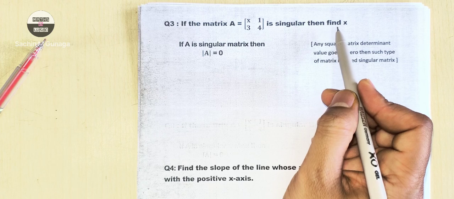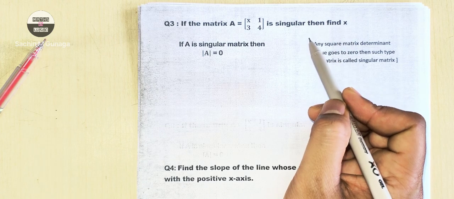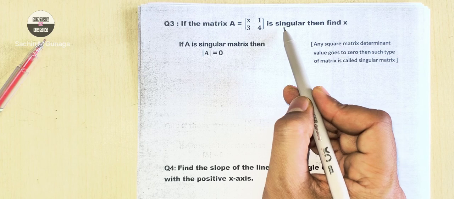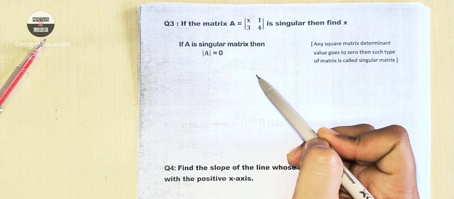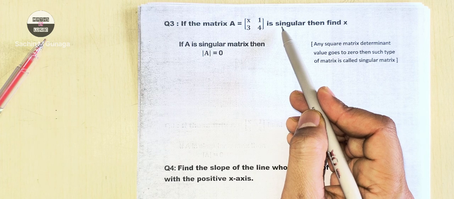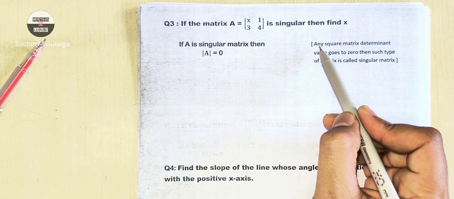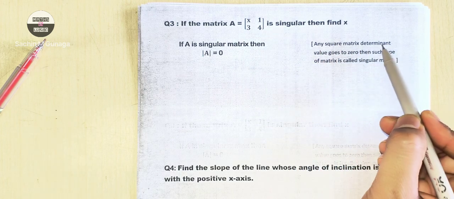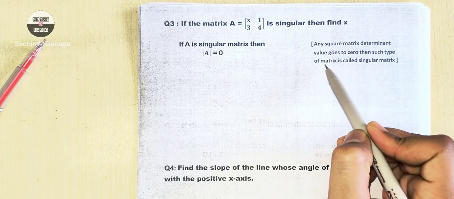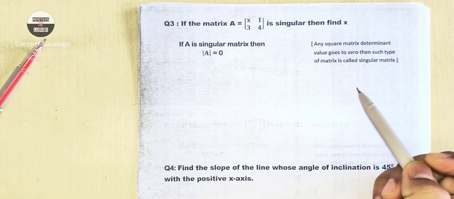So here we need to find out which value, the x value, but the condition given is, this is which type of matrix here? Singular matrix. First here we need to understand what is the meaning of a singular matrix. See, for any square matrix, if the determinant value goes to 0, then such a matrix is called a singular matrix.